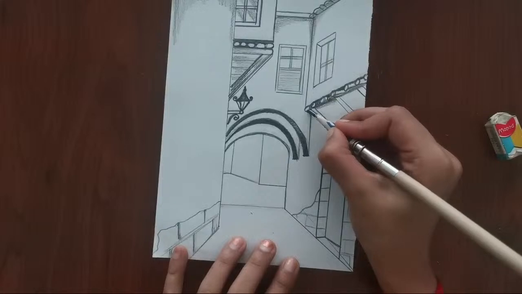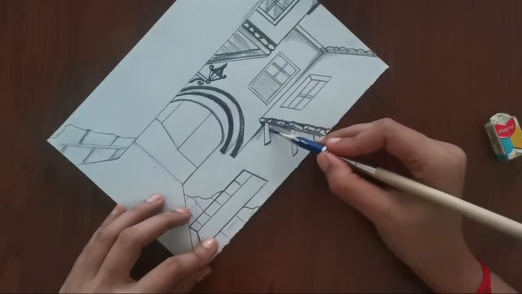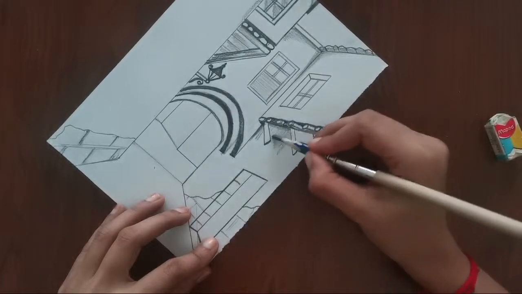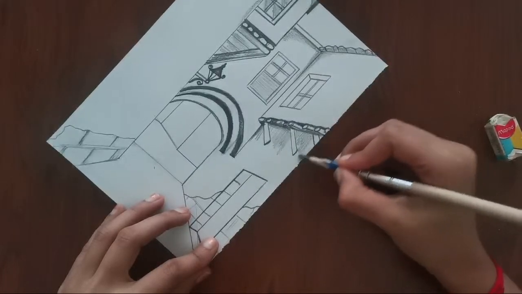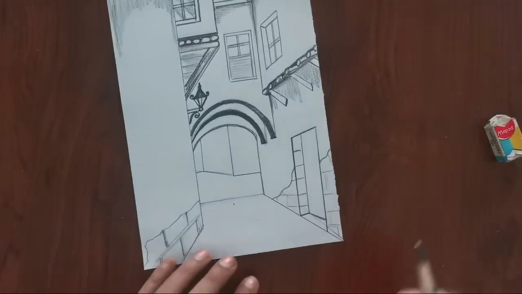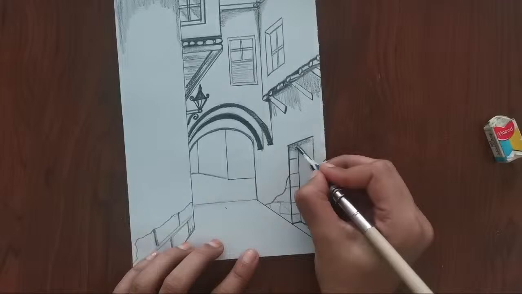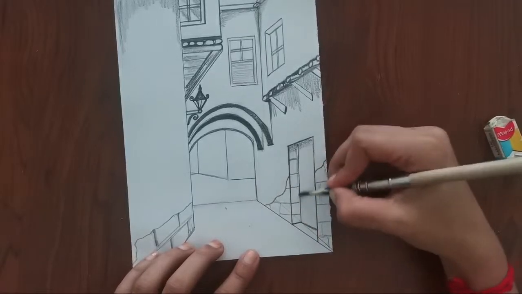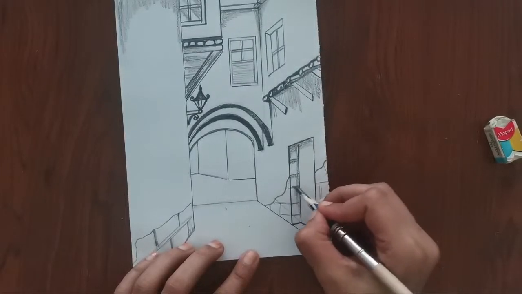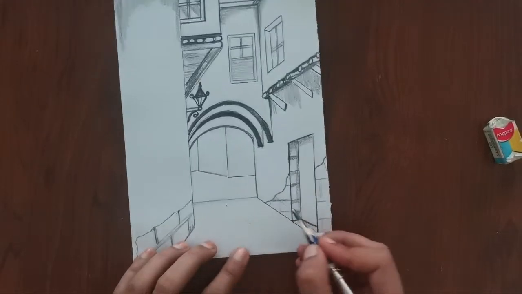Okay, adding more shading. This portion also I'm trying to shade with vertical strokes like this. Okay, next on this door also, anywhere we have added some shadow, doors, windows, all these areas require shading and shadow. So let's quickly make some shadows and shadings over here.